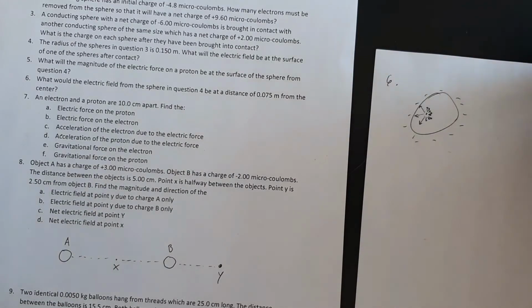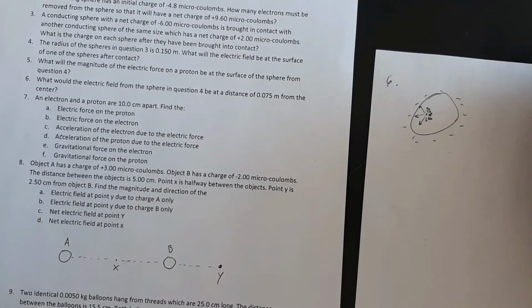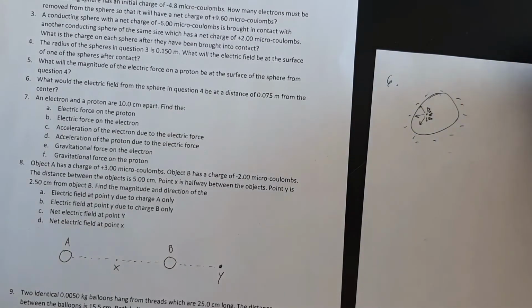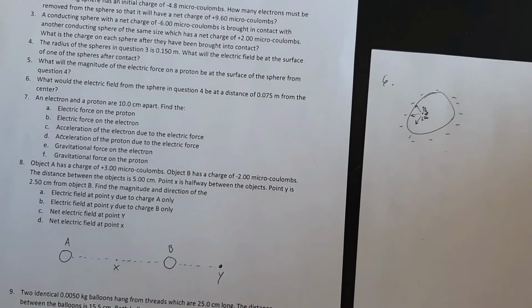If you add it all together, it's always going to end up canceling out. You're closer to this side, but there's more charge over here. Because it's spread out over a sphere, it ends up canceling out perfectly. So the net electric field inside of a conducting sphere is 0, no matter where you're at. It's easiest to see directly at the center because then all the vectors are the same size. But no matter where you're at inside of a conducting sphere, your net electric field is 0.